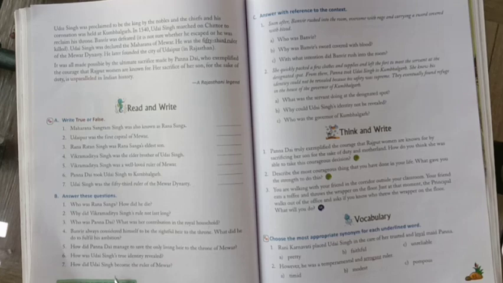Last one. How did Uday Singh become the ruler of Mewar? Just simply write that Uday Singh was proclaimed to be the king by the nobles and the chieftains, and his coronation was held at Kumbulgar. In 1540, Uday Singh marched to Chittorgarh to reclaim his throne by defeating Banvir. Isn't it? Banvir took the palace, and he killed his brother and tried to kill him also, and at that time he was a king.